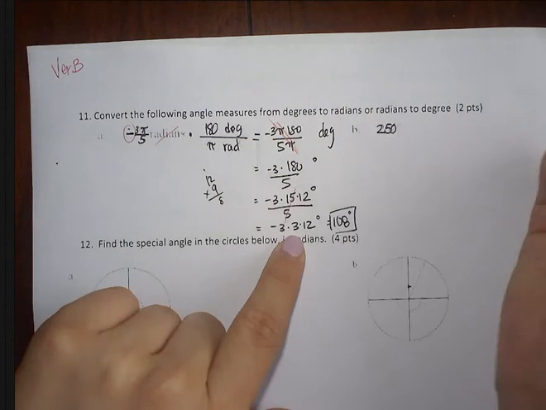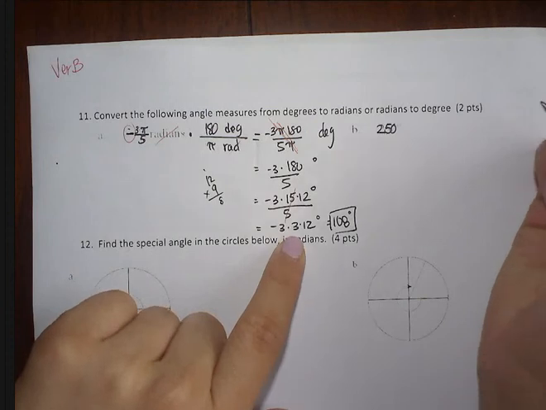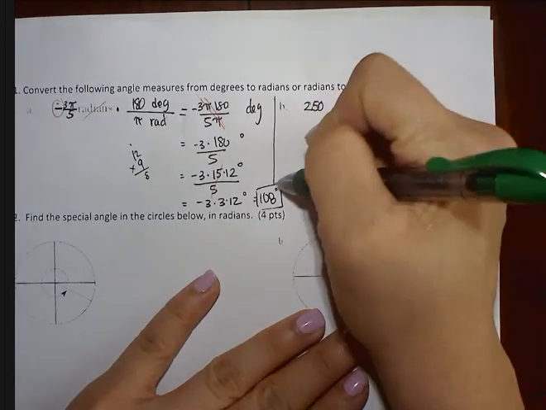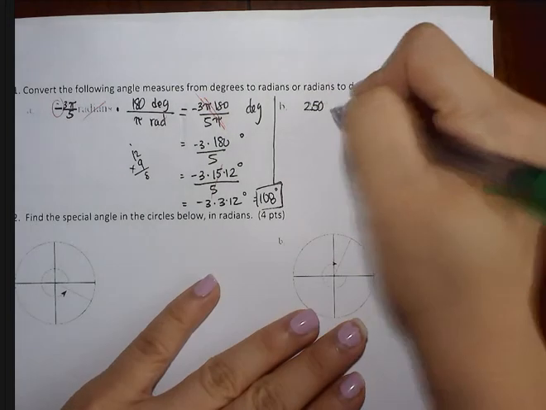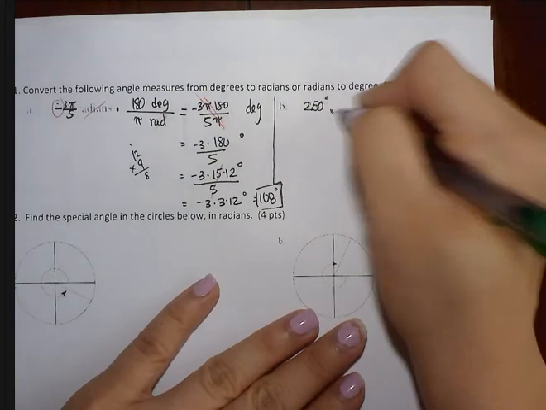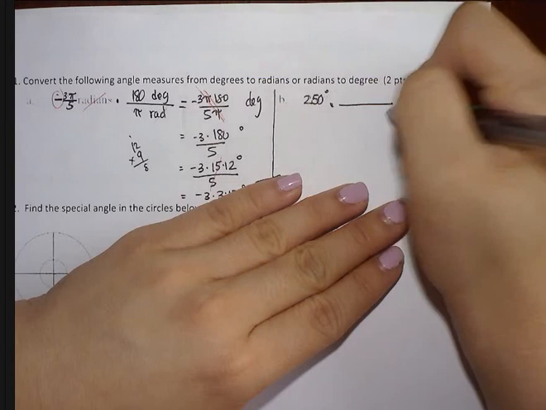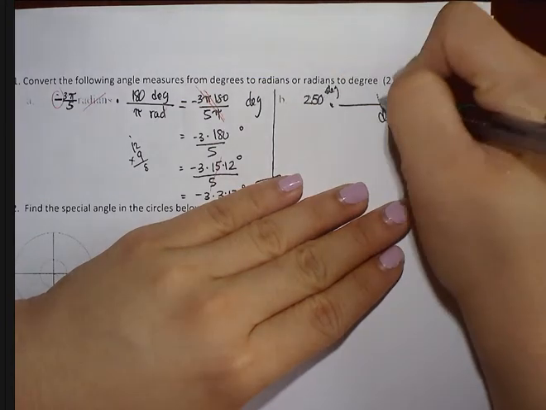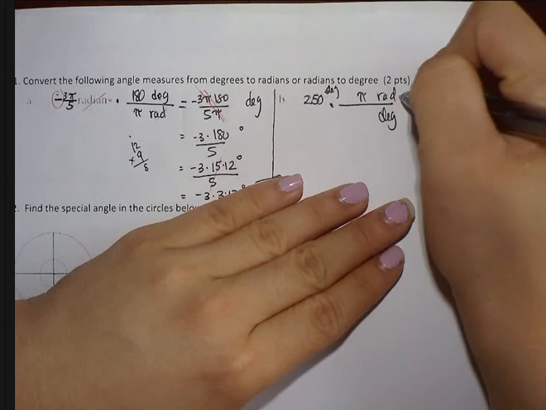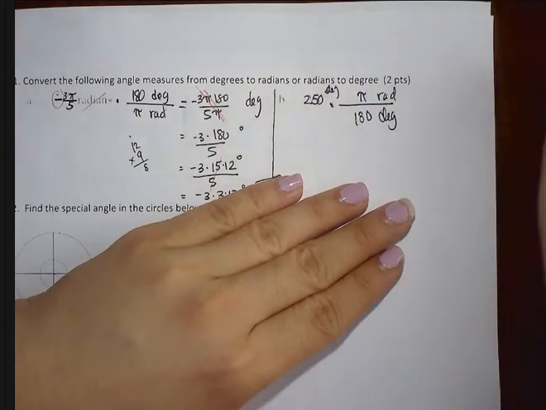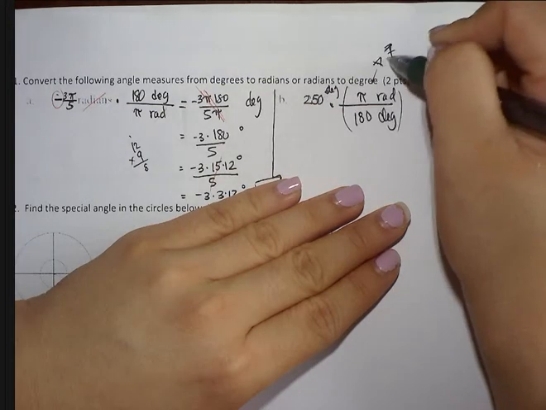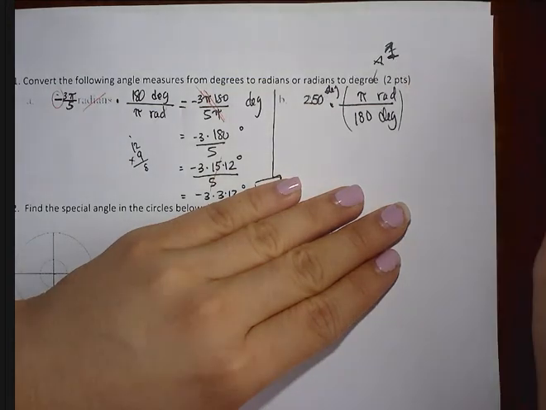Okay, now I want to convert from degrees to radians. I want my degrees, so this is degrees, right, to cancel out. So I'm going to put my pi radians, which is equivalent to 180 degrees. This is just 1, and I'm allowed to multiply by 1, am I not? The degrees cancel out. I'm going to be left with radians. 250 pi divided by 180 radians.